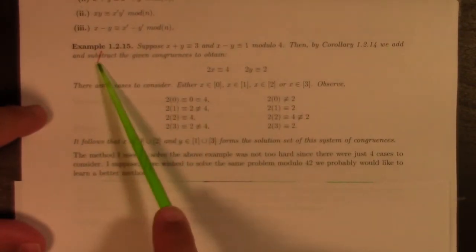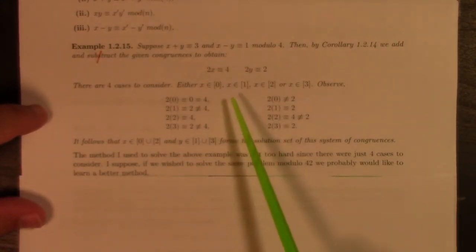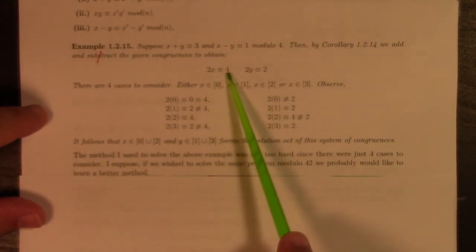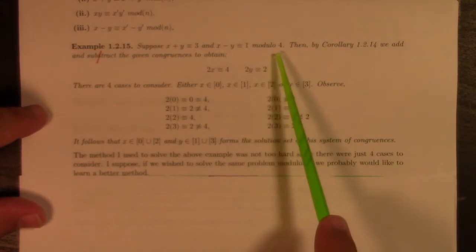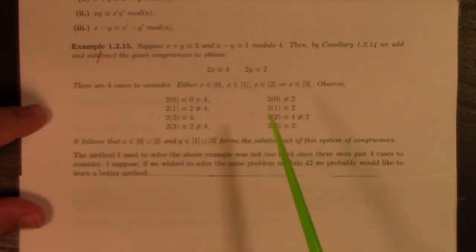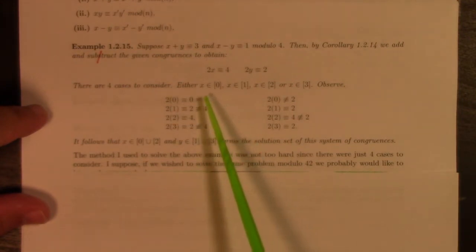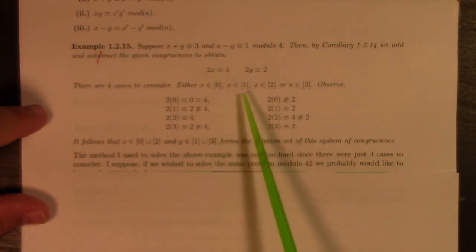All right. Oh, and that's my next example, doing exactly that. I, for some reason, have an extra s in subtract. Anyway, so I'm solving this congruence, 2x congruent to 4 and 2y congruent to 2 mod 4, and to do that, I actually just look at the 4 cases there are to consider. Let's see here, what do I do?